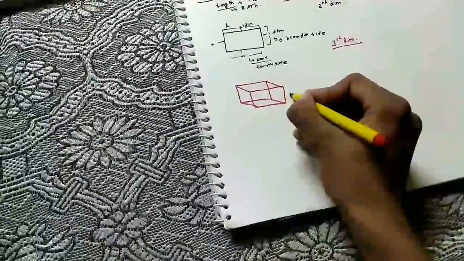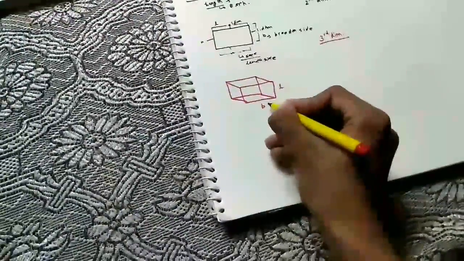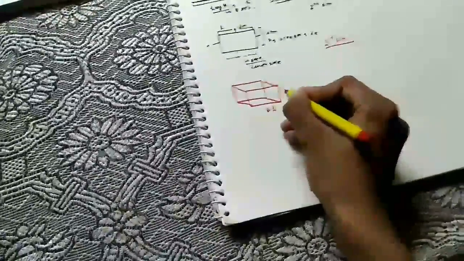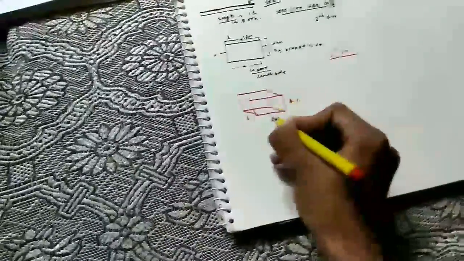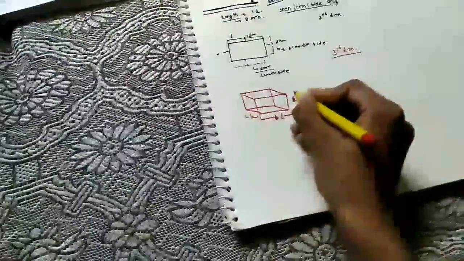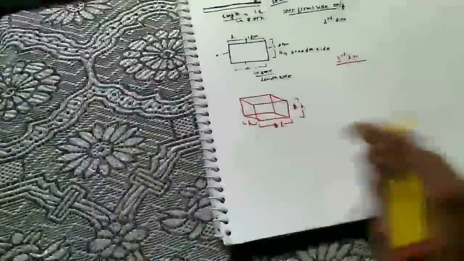Now let's move forward. In the three-dimensional case, we can simply say that this is the length, this is the breadth, and this is the height.